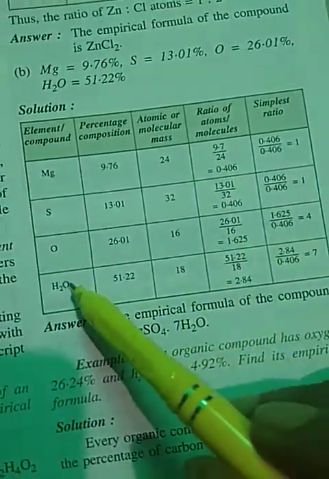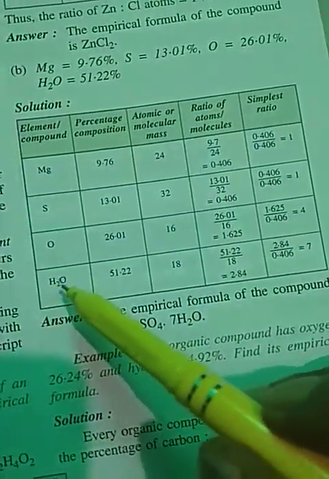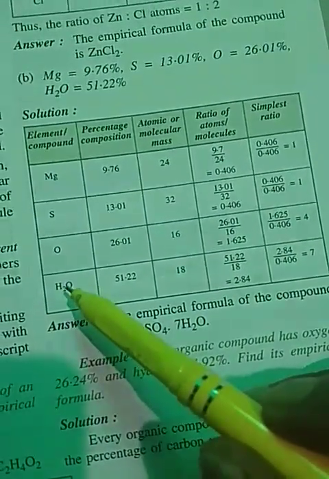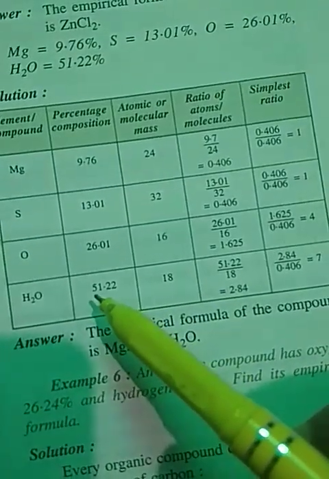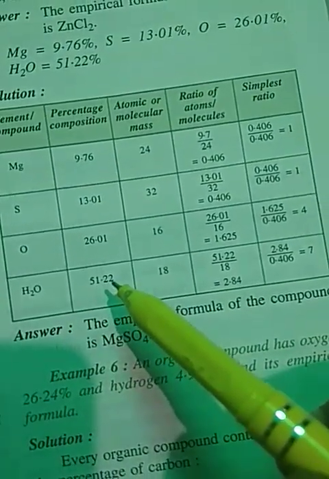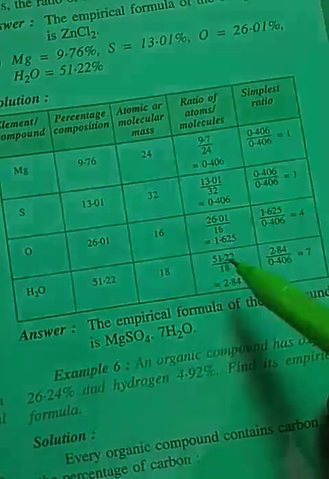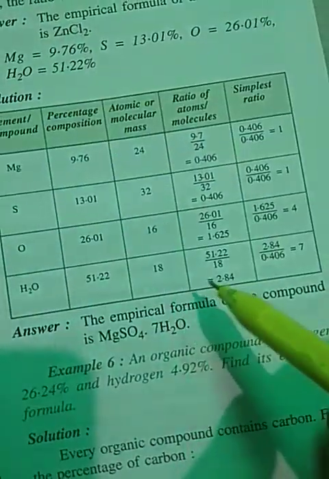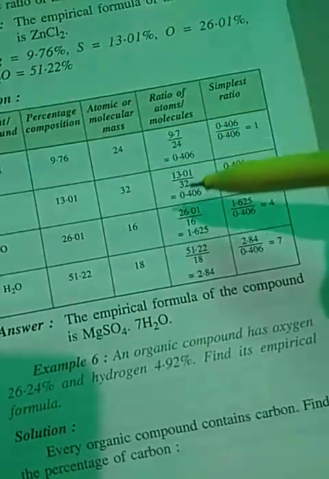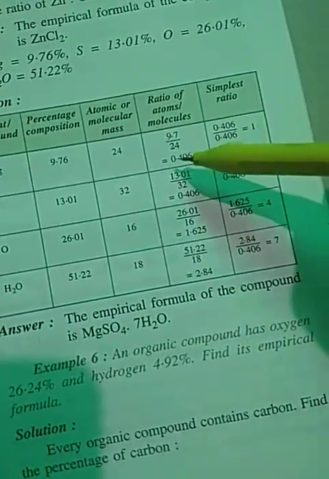Now this is not an atom. It is one molecule of water. So its molecular mass will be 18. And the percentage is 51.22. So this 51.22 will be divided by its molecular mass. Now after dividing, here we get 0.406.